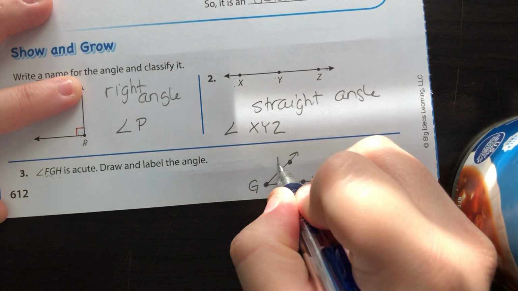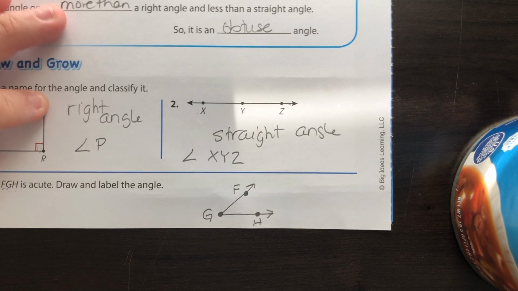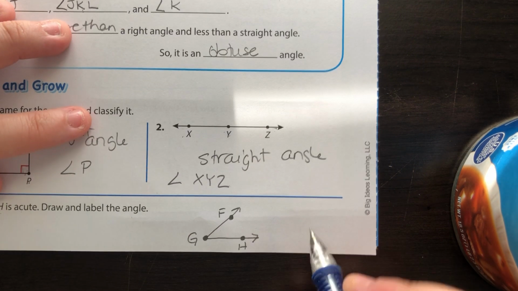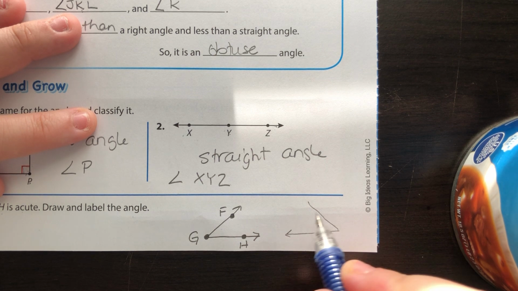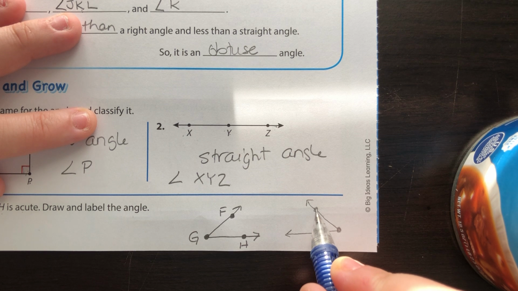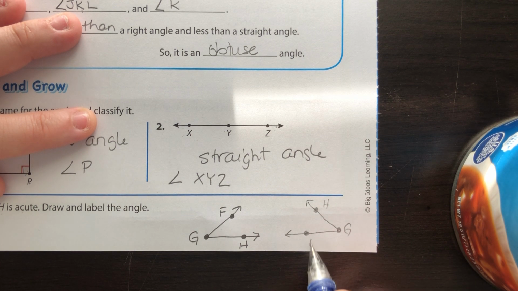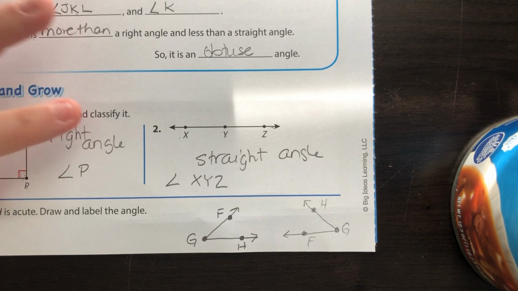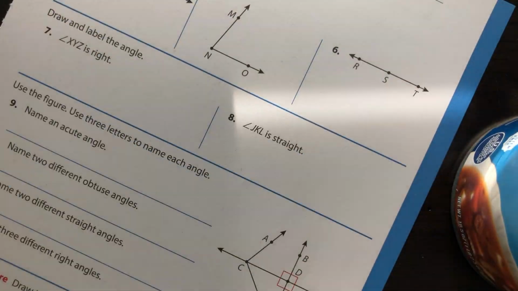And then this could be F, this could be H, or you could have flipped them over to the other side. Draw and label. You could have also done an acute angle this way. They can open either way. As you can see, the G would still be the common shared endpoint. Okay, let's move on to the next page.